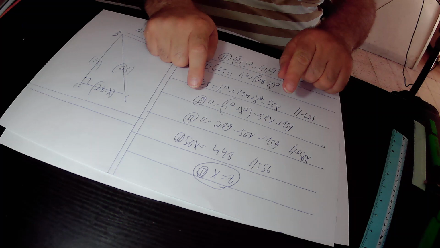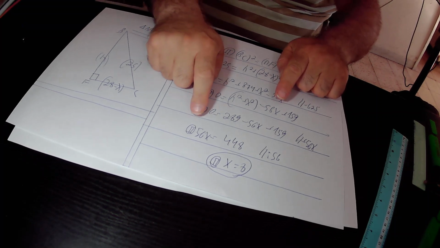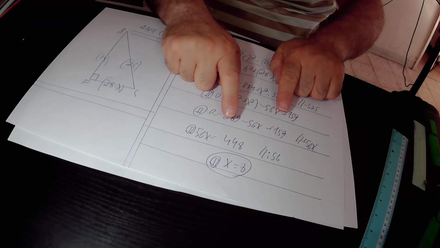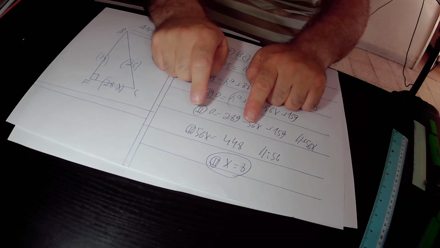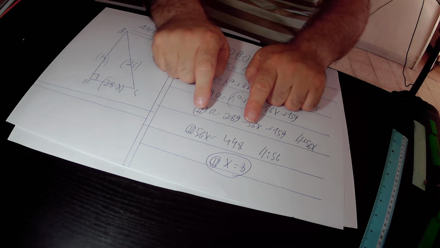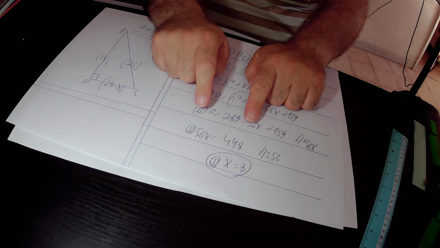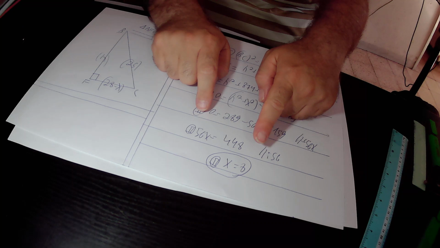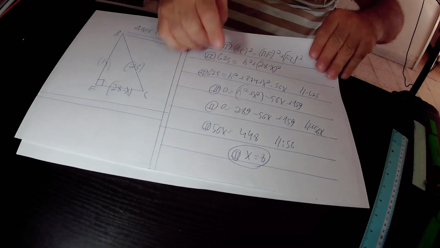Here we added 56X to both sides, and found that 56X equals 289 plus 159, which equals 448. Dividing by 56, X equals 448 over 56. So 448 over 56 is 8, and X equals 8.